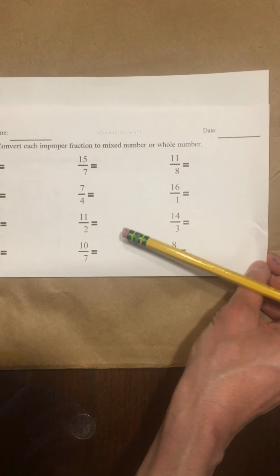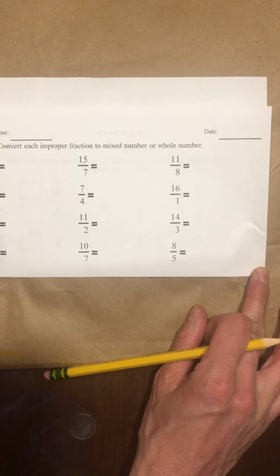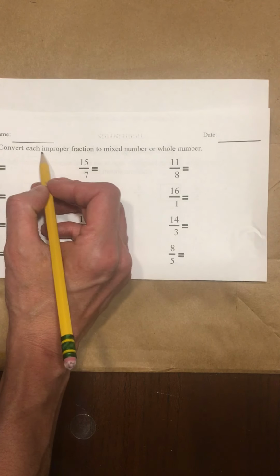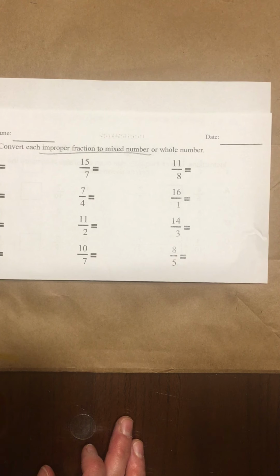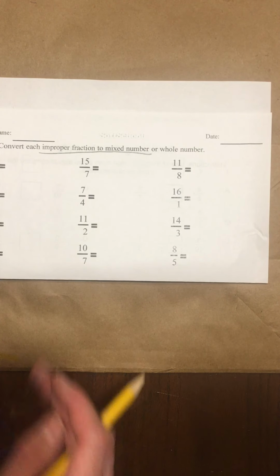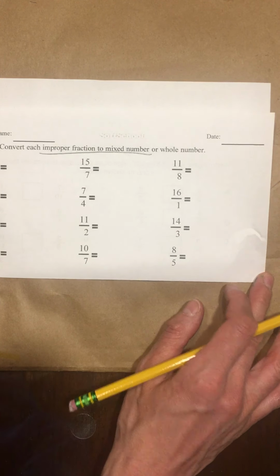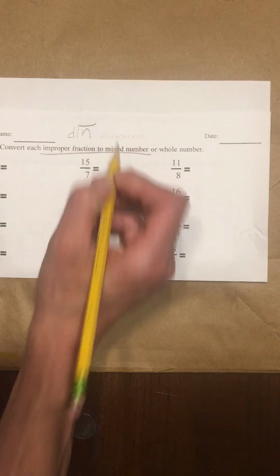Now, in the packet there was only convert improper to mixed number. They didn't have a separate page of converting improper fractions to mixed numbers, but there's plenty of that practice throughout the other fraction pages. So just keep in mind what we do when there's an improper fraction. Your think track is D into N.